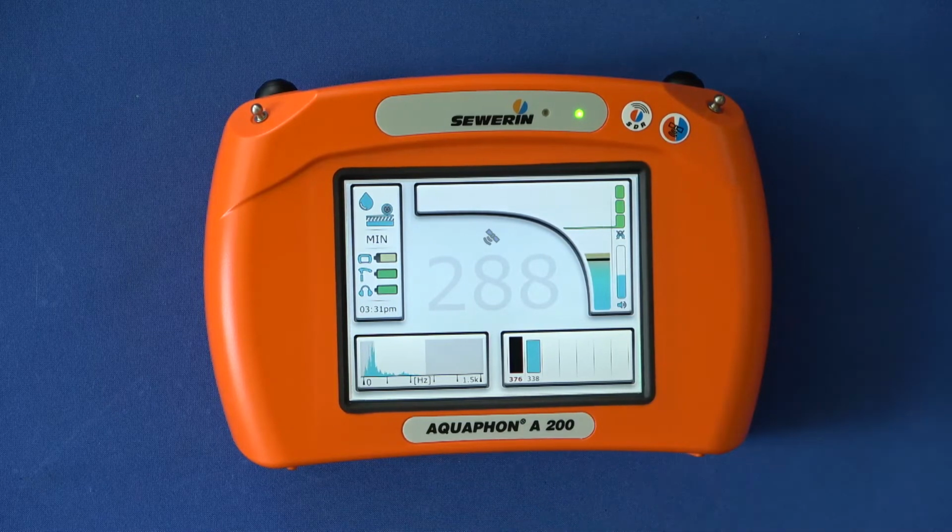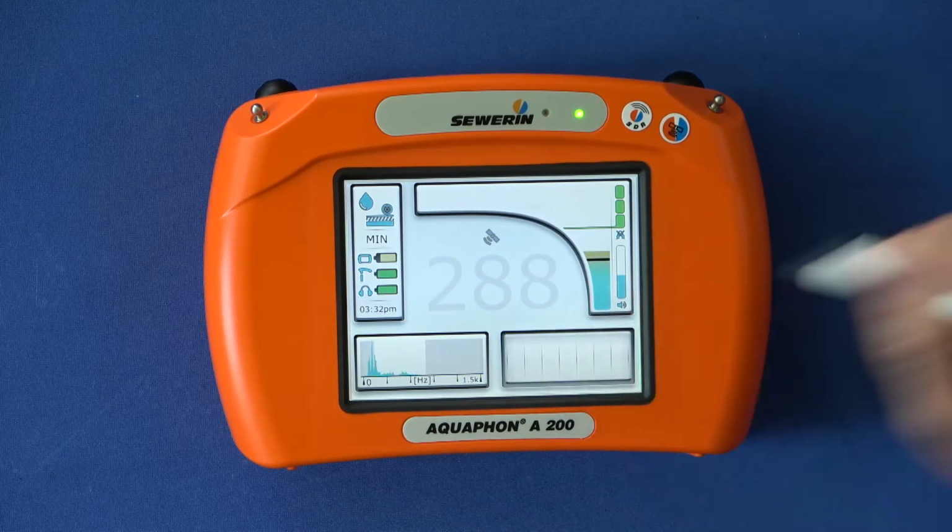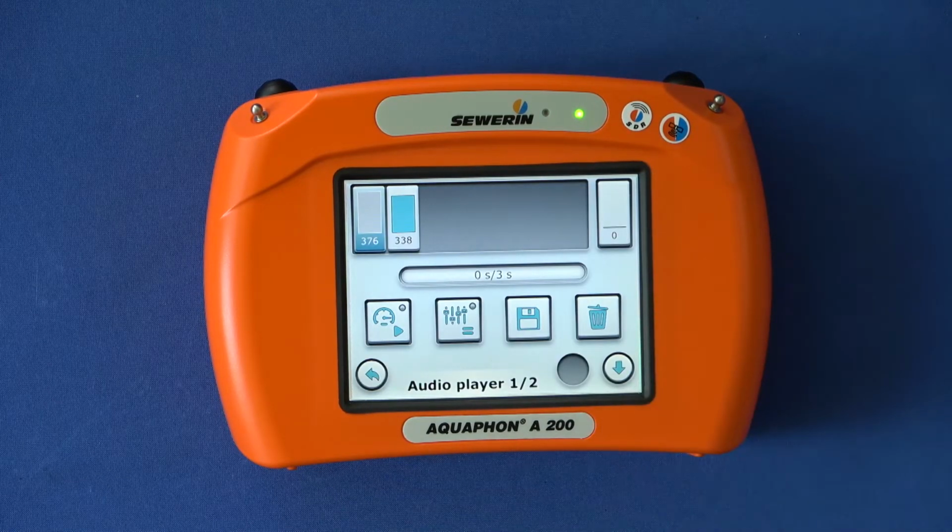At the bottom right of the display you will see the audio player button. There the minimum levels of the last 7 measurements are shown as bars. You will see the last measurement in the first place. Older measurements are placed to the right of it. Tap this button. You will be taken to the audio player menu.